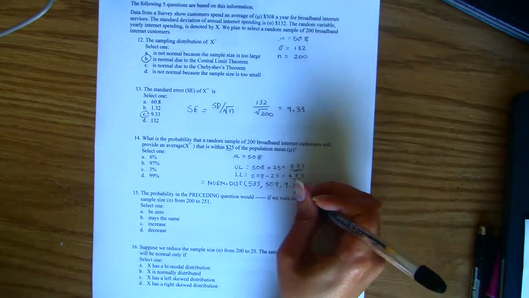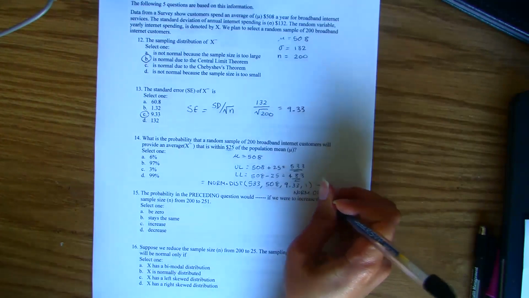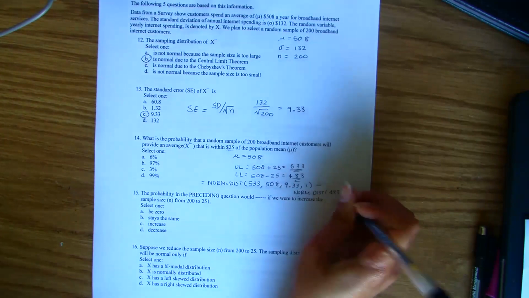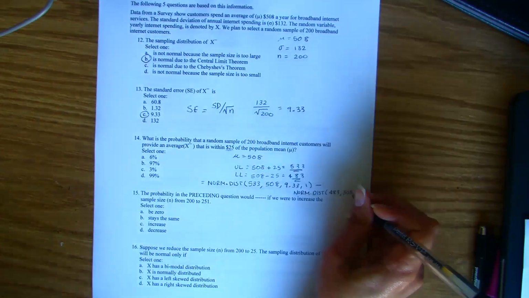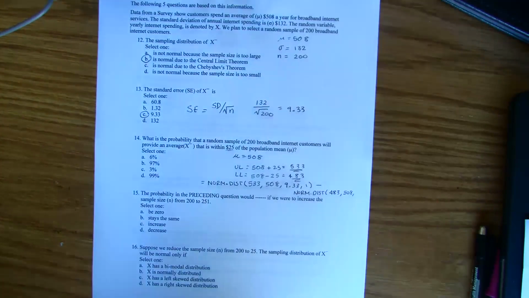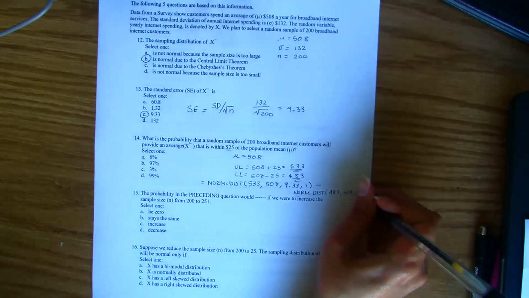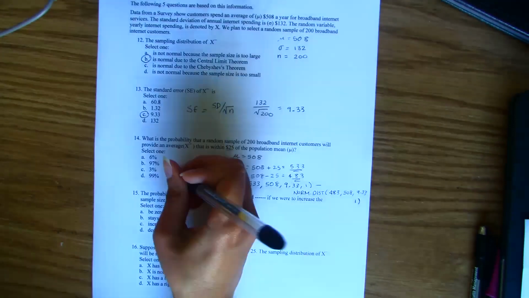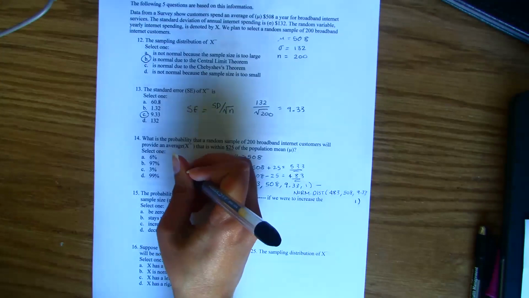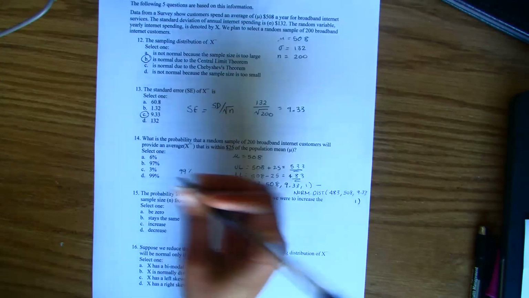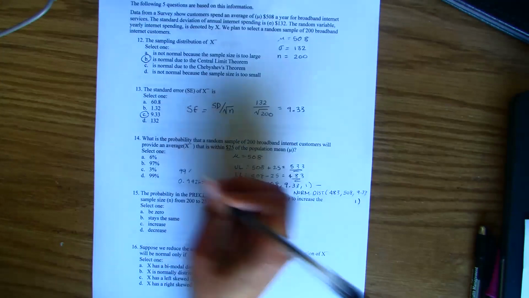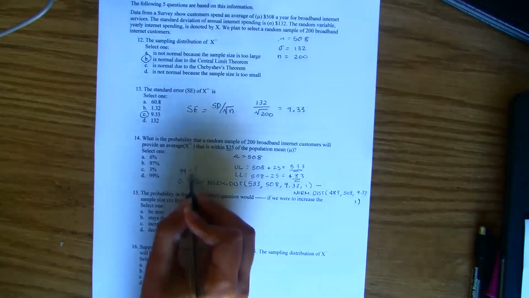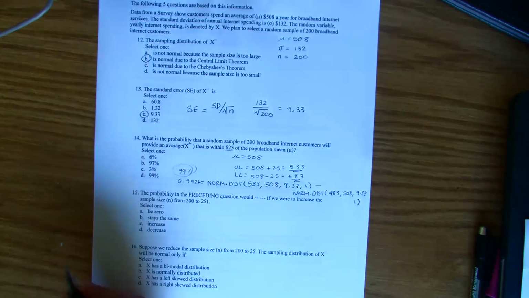So norm.dist of 483, 508, the mean, and then in place of standard deviation, you put standard error, that's 9.33, comma 1. Put the 1 right here. And if you plug this into Excel, you are going to get 0.9926. We're just going to round that to 99%, turn that into a percentage. So the answer would be D.